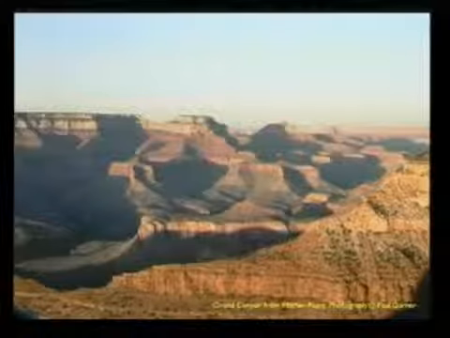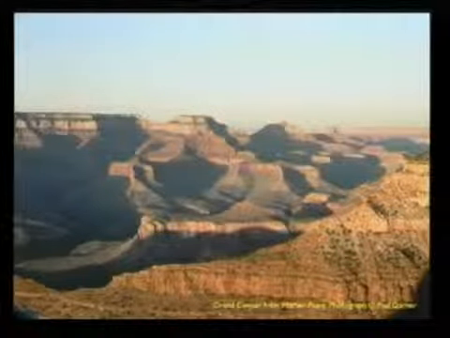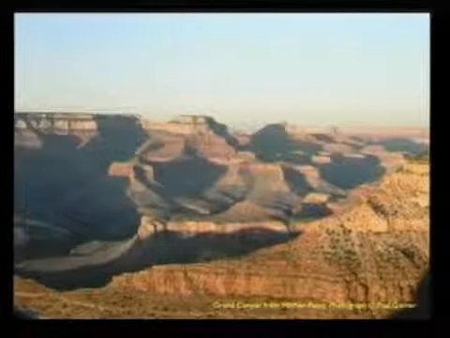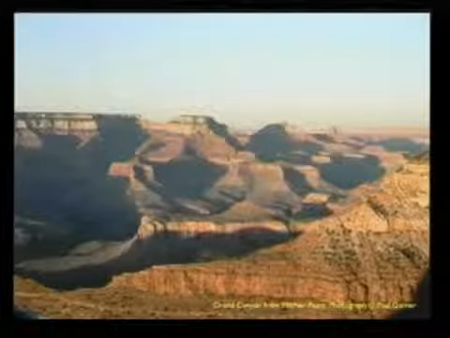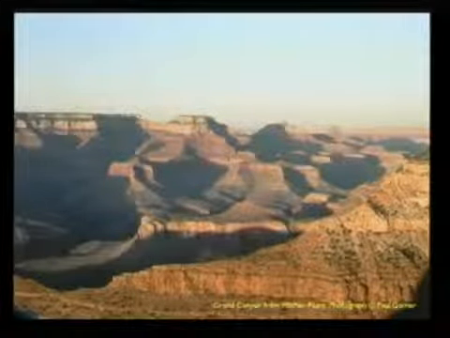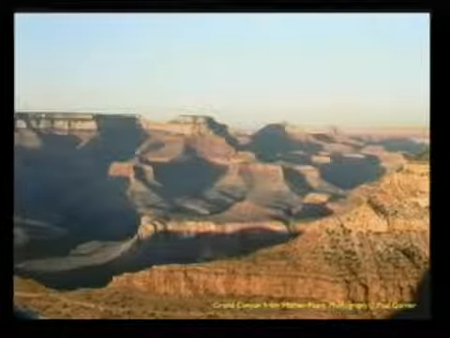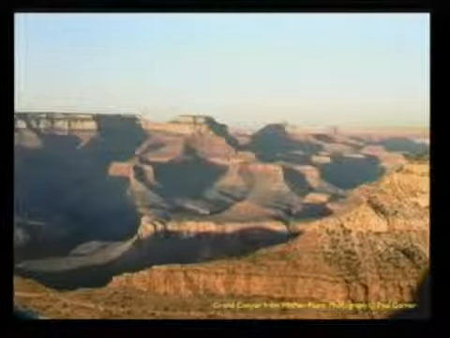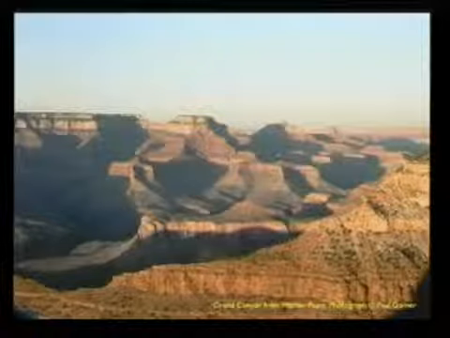This is a photograph that I took at sunset on the south rim of Grand Canyon at a place called Mather Point. The south rim of Grand Canyon is at 7,000 feet above sea level. The north rim is just a little higher at 8,000 feet in elevation. And the Colorado River cascades along within the canyon at about 2,500 feet above sea level.